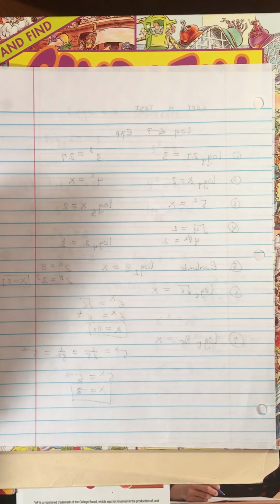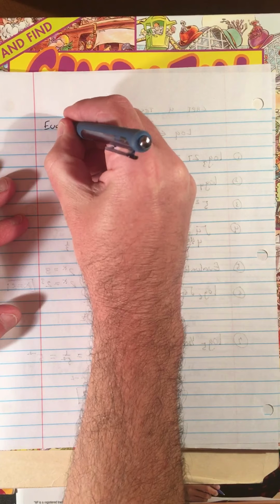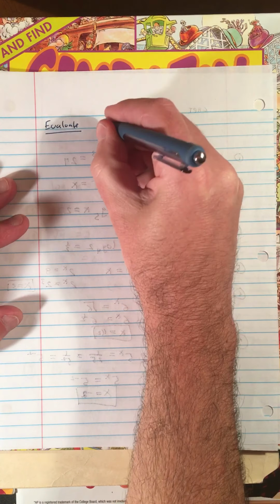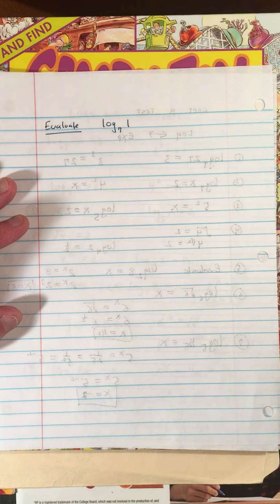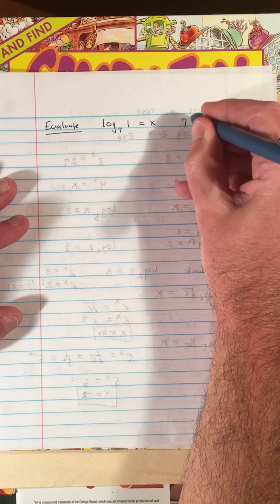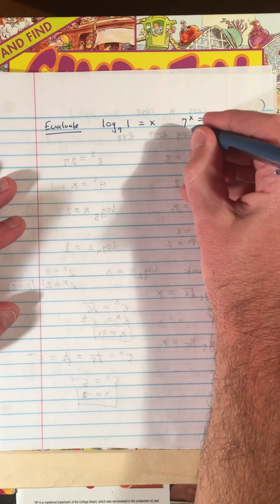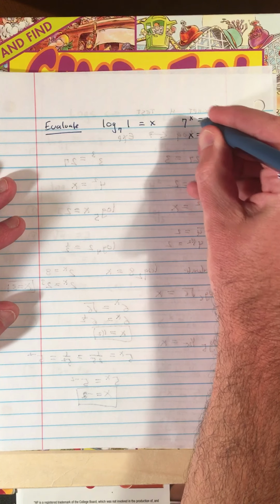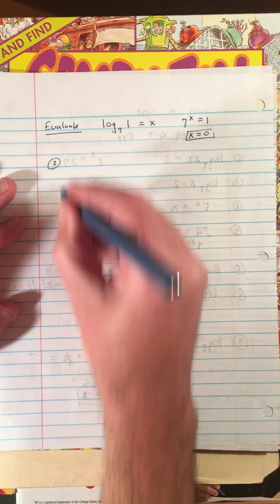Okay, let's evaluate a couple more logs. Evaluate. Find a value for log base 7 of 1. So we say, let's say, equals x. 7 raised to what power equals 1? This one you just kind of got to remember: anything to the 0 power will give you the 1 you need there. Let's call this number 2.